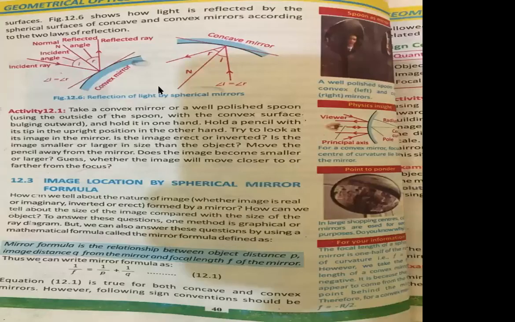In the last lecture, we discussed the laws of reflection and phenomena of reflection, and spherical mirrors: concave mirror and convex mirror. Then we studied pole, center of curvature, radius of curvature, principal axis, principal focus, and focal length.